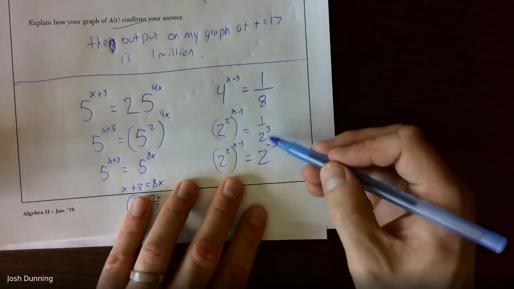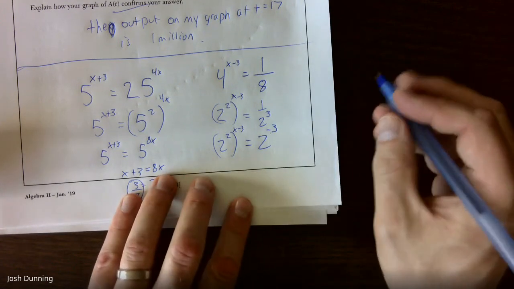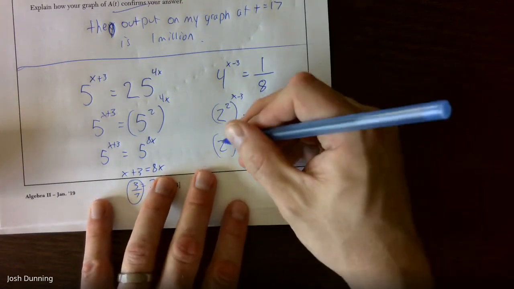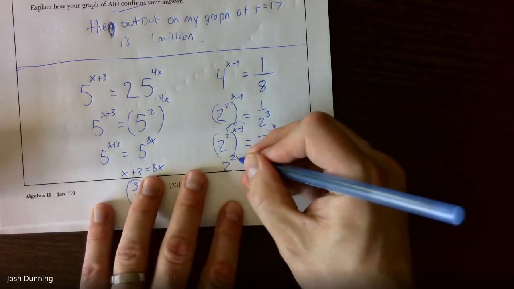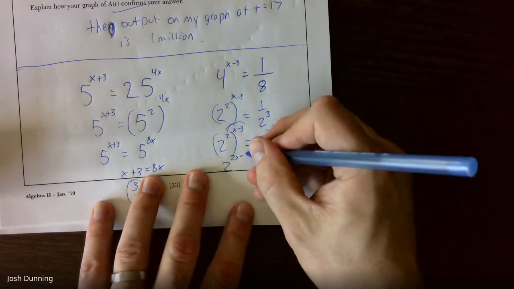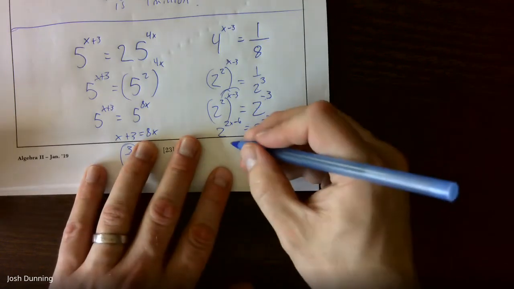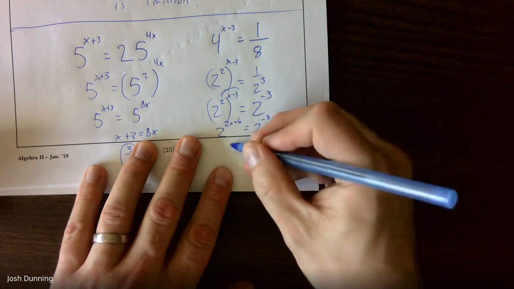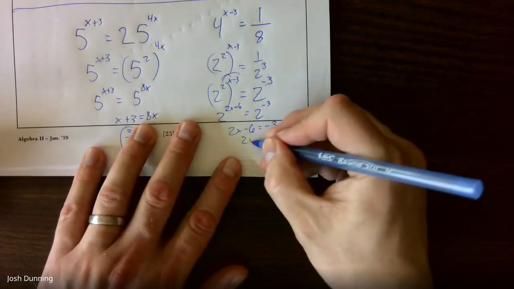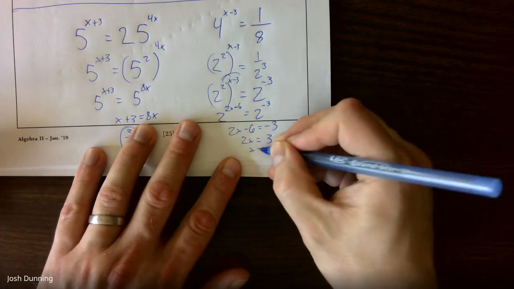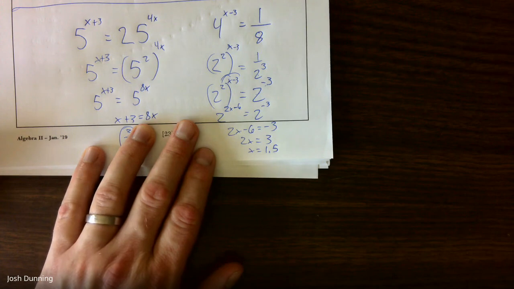Going forward, if I want to move this 2 upstairs, change the sign back to negative. Now it's a common base, power to power multiply. So in this case, distribute 2x minus 6. These are equal and the bases are equal. The exponents must be equal. Add 6. 1.5. All right.